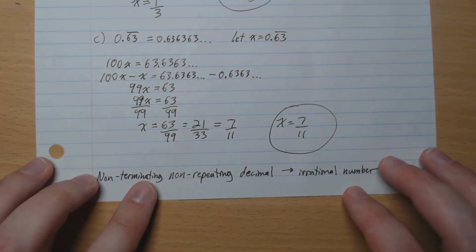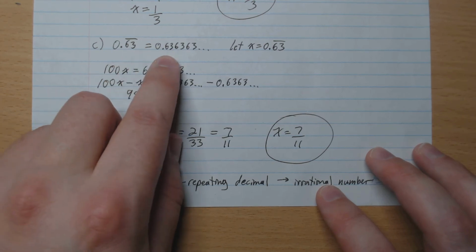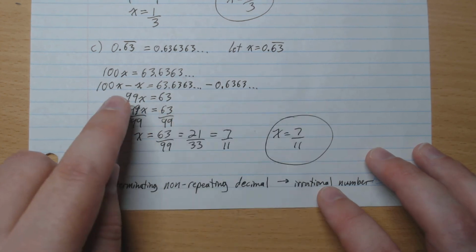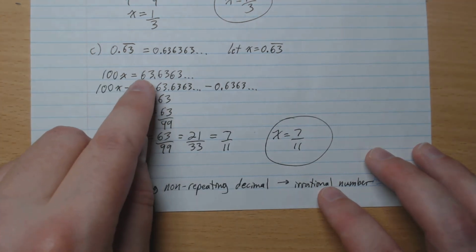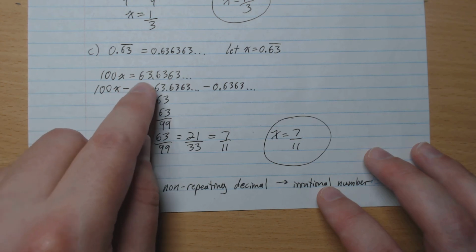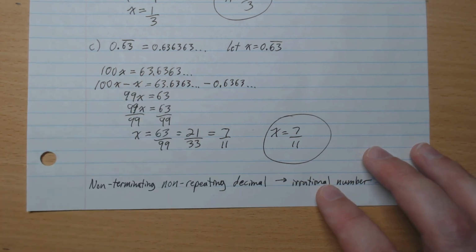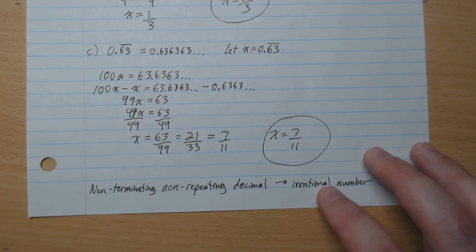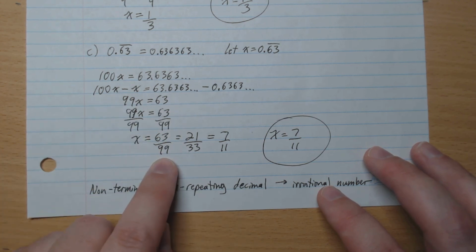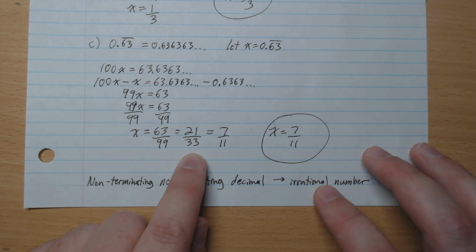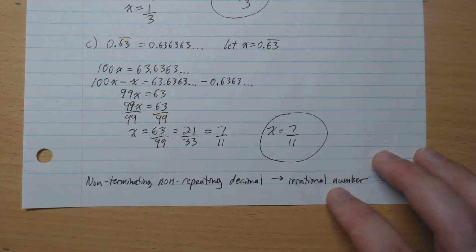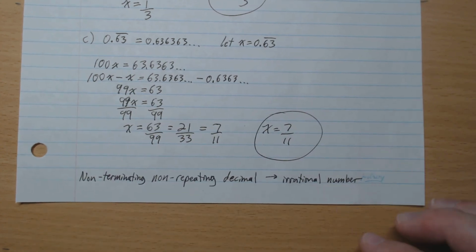And last example, C. 0.63 repeating, so 0.63, 63, 63, etc. Let x be that number. Now we're going to go times 100 because we want to get 63.63, the entire repeating block, like that. So we have 100x minus x, like that. So 99x equals 63. Divide by 99 on both sides, so 63 over 99. Reduces to 21 over 33. Reduces to 7 over 11. So 0.63 repeating is 7 over 11, like that.